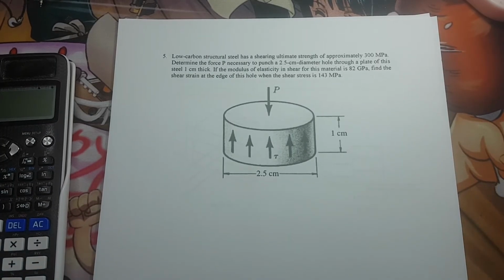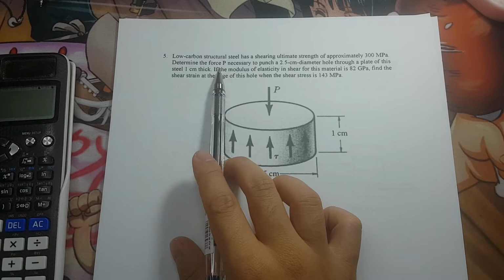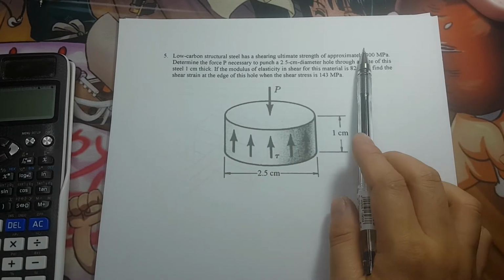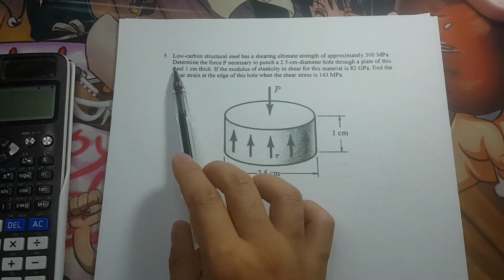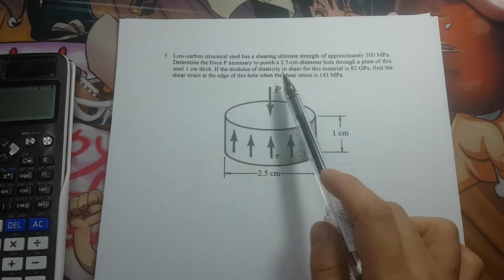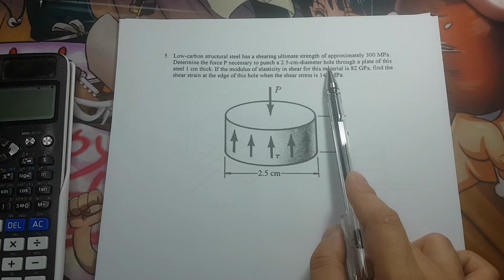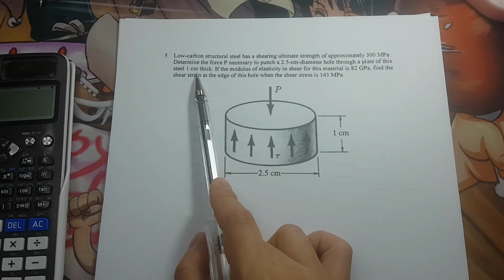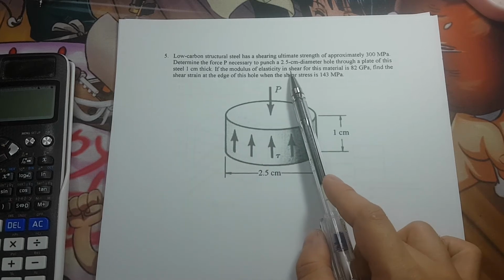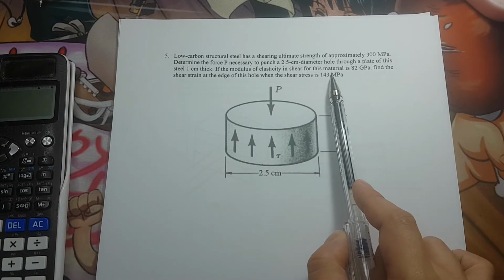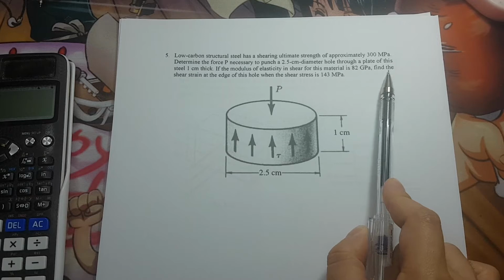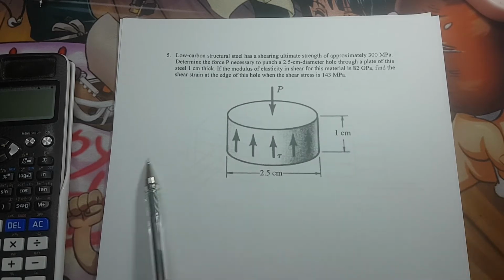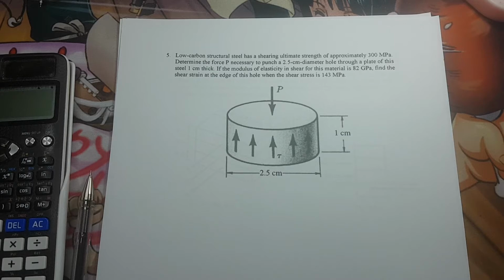Okay, so we have here problem number 5. Low carbon structural steel has a shearing ultimate strength of approximately 300 megapascals. Determine the force P necessary to punch a 2.5 cm diameter hole through a plate of this steel, 1 cm thick. If the modulus of elasticity in shear for this material is 82 gigapascals, find the shear strain at the edge of this hole when the shear stress is 143 megapascals.